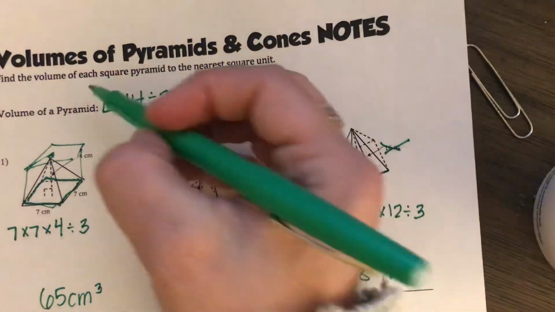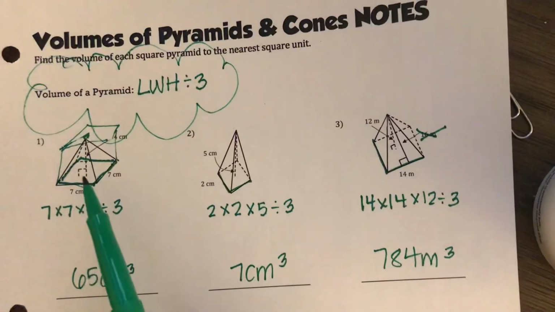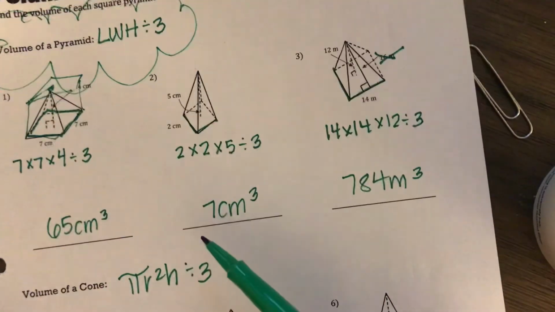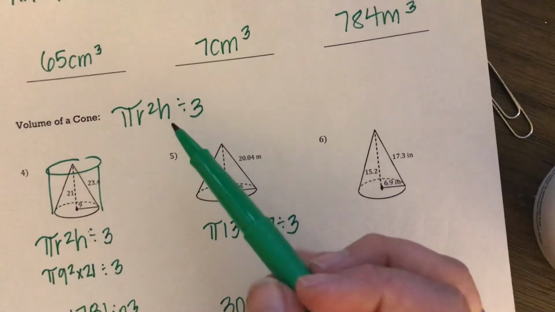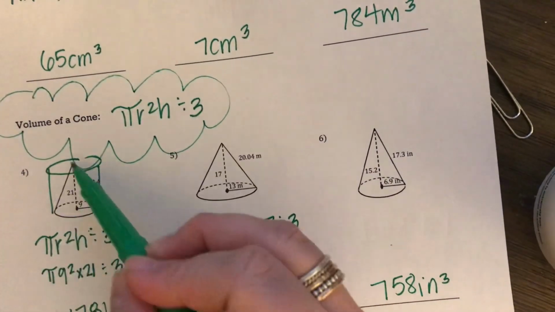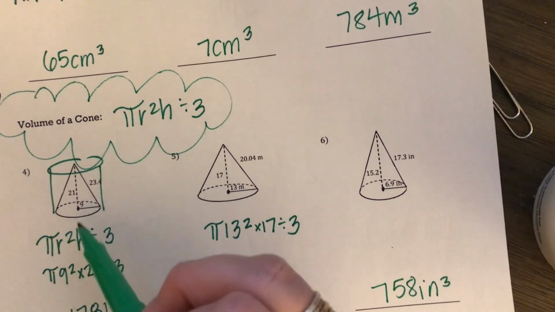So there you go. Length times width times height divided by 3, because it would take 3 of these pyramids to fill up a rectangular prism with the same base and height. And then pi r squared h divided by 3, because it would take 3 of these cones to fill up a cylinder that had the same base and height.